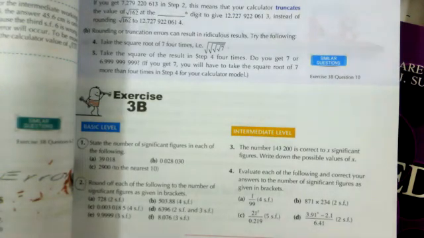Yes, Ishal? I think, Miss, I wanted to do the answer, so I forgot to run. Oh, okay, Zores.